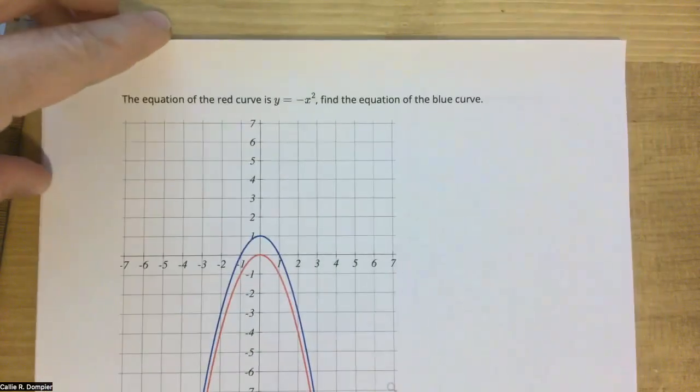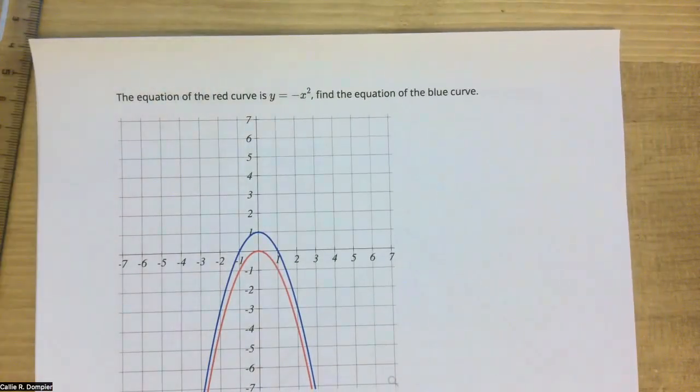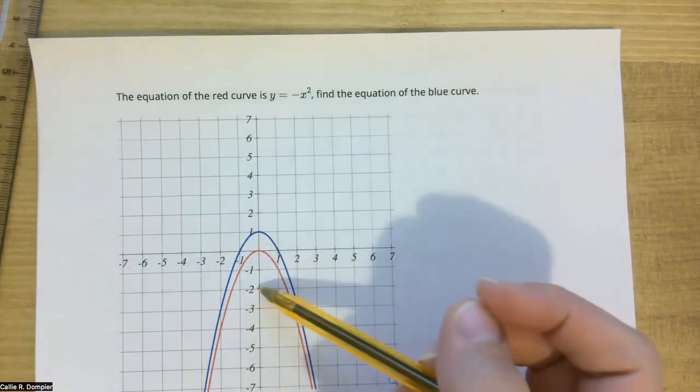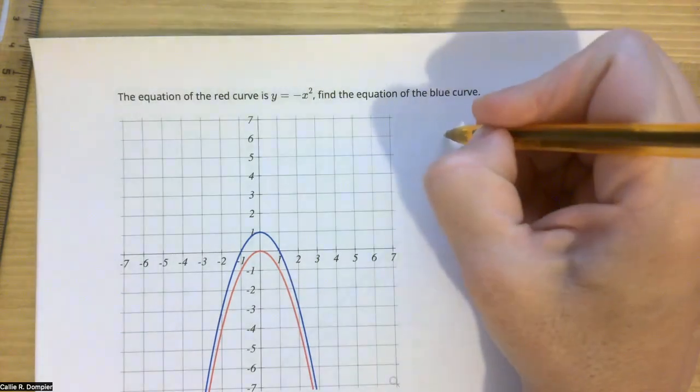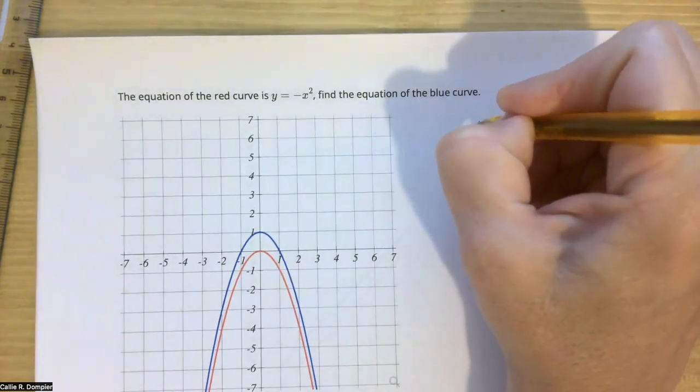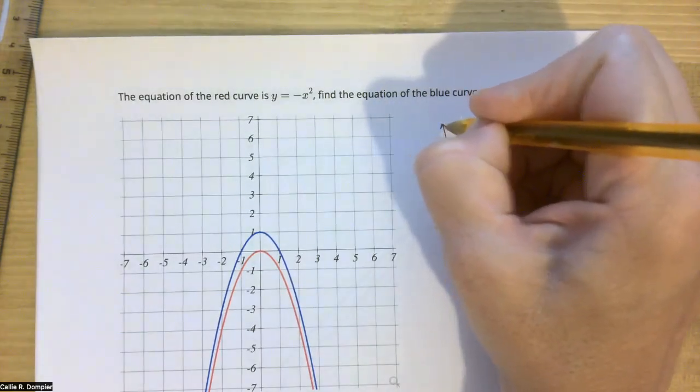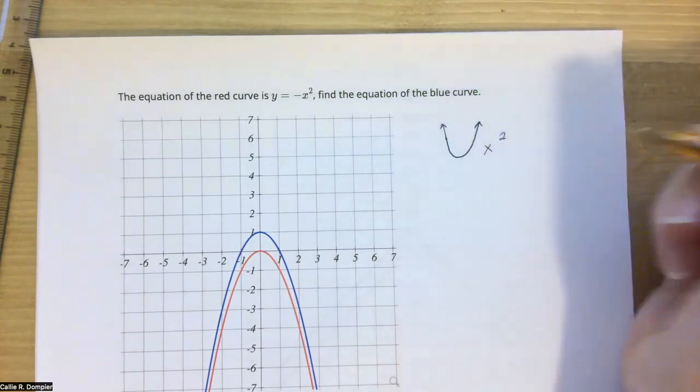All right, the equation of the red curve is y equals negative x squared. Find the equation of the blue curve. So what is the difference between the red curve and the blue curve? The red curve is lower, right? So we know from the last question that a parabola like that is x squared, right?